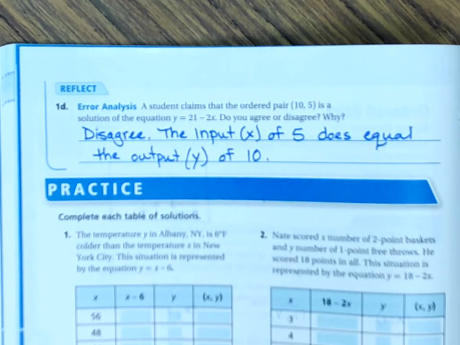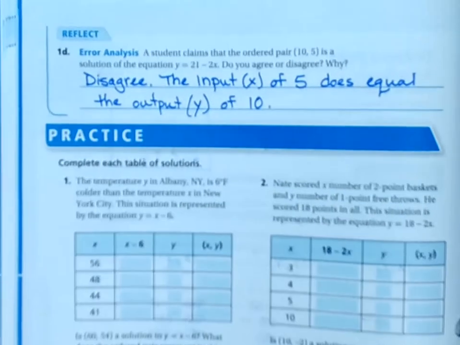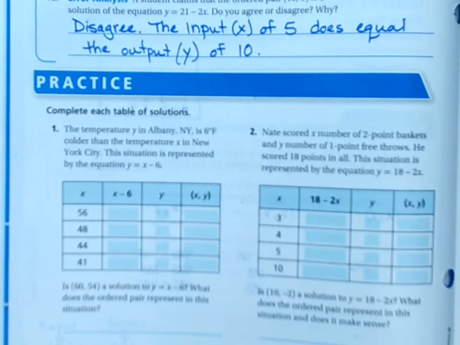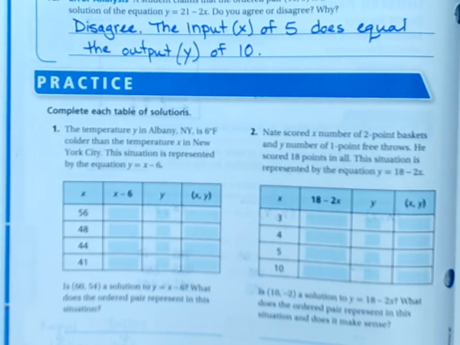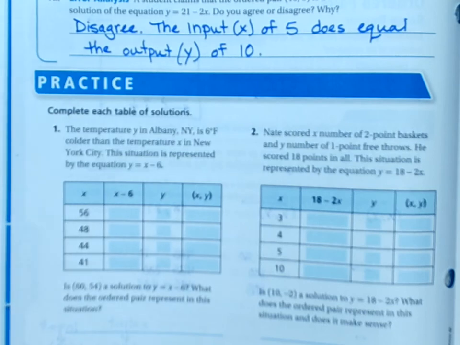All right, so we're going to do the practice part in class. But when you work on the additional practice later tonight, feel free to look at the video and stop it, pause it, review it whenever you need to. All right?